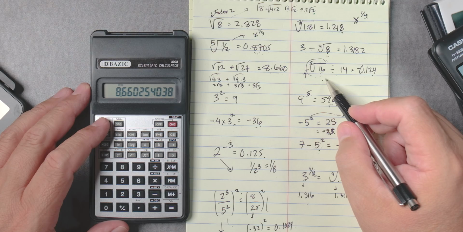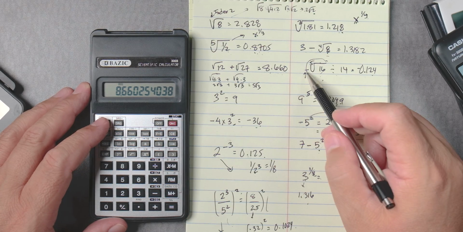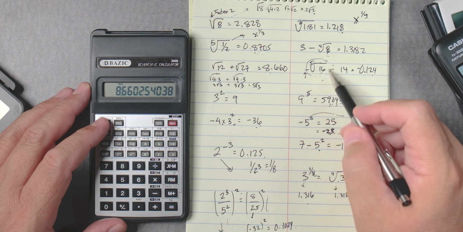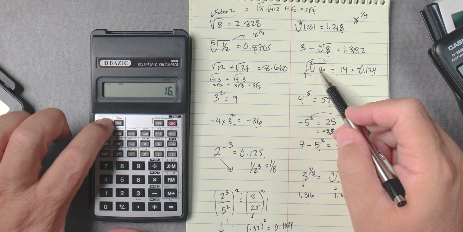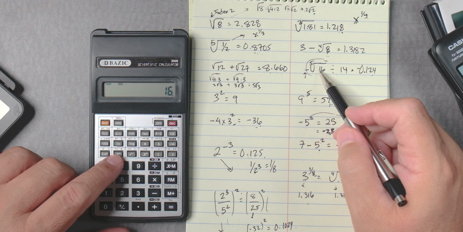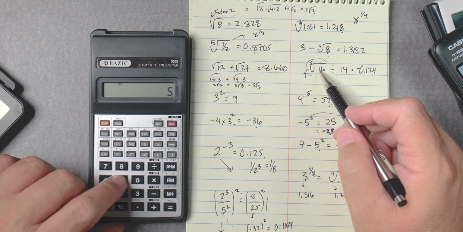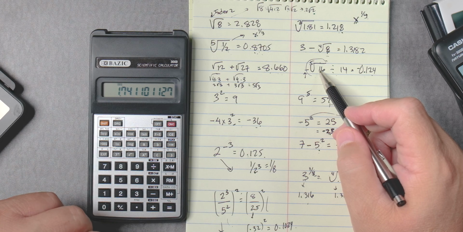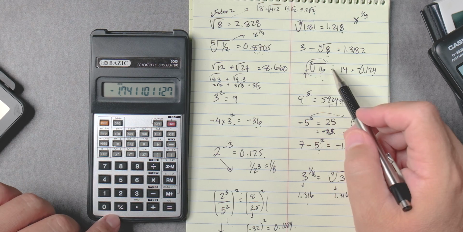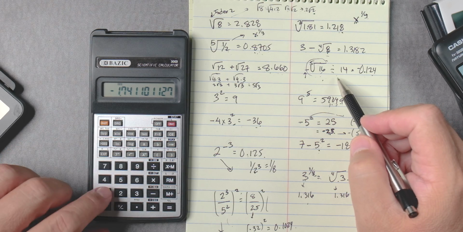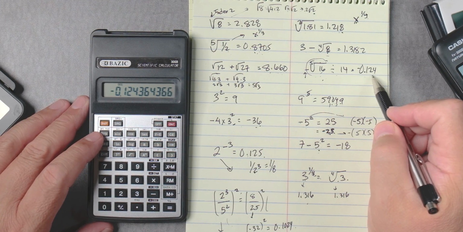This one in particular, because this is now an algebraic calculator, we can't put that negative first. We're going to have to do this number first. So 16, right? Second, and then we're going to go y to the x to the fifth power equals, and then we're going to put a negative next to it. Good. Divide by 14 equals negative 0.124.